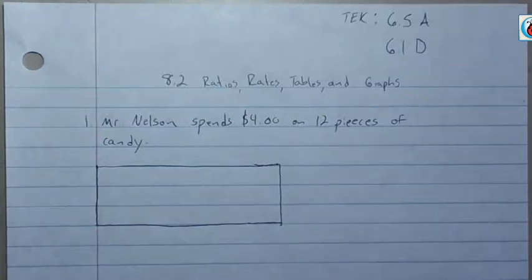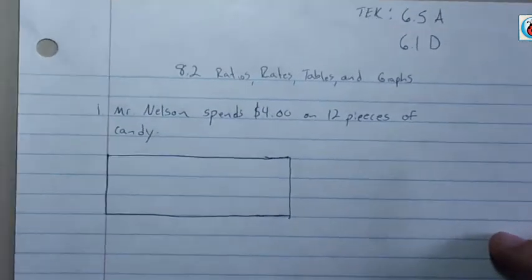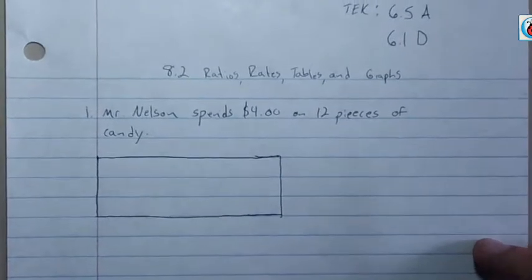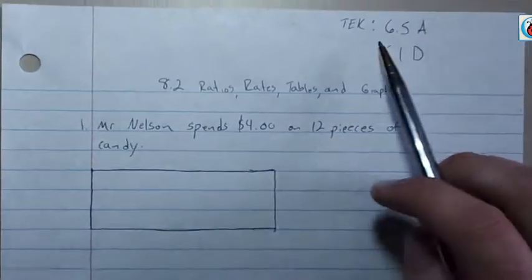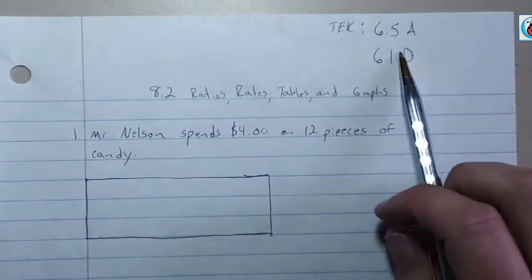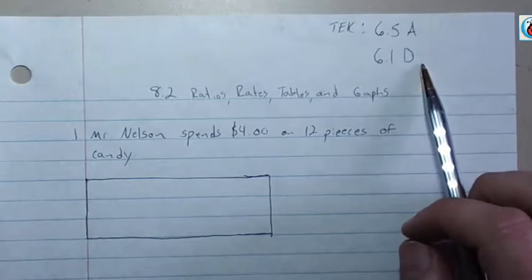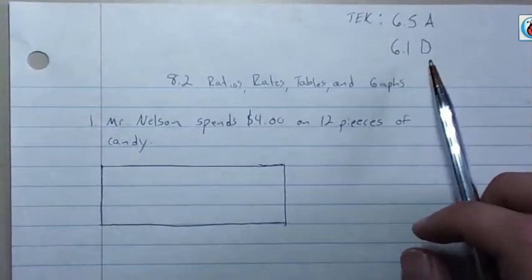Hey, what's up, guys? We are going to be doing lesson 8.2 over ratios, rates, tables, and graphs. And our TEKS for this unit are going to be 6.5a and 6.1d. We will make sure that we discuss those with you tomorrow in class.